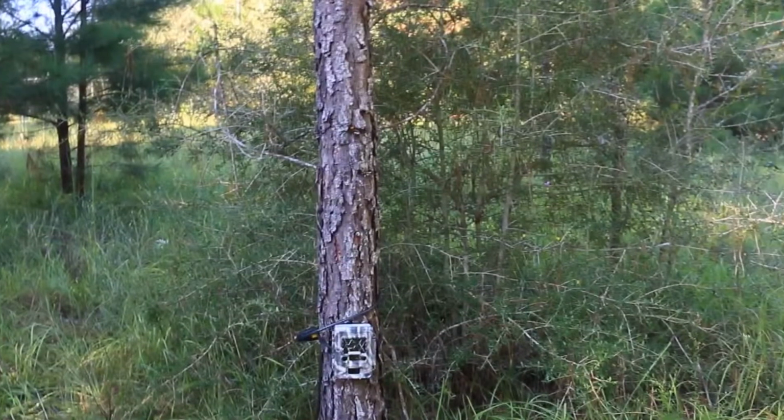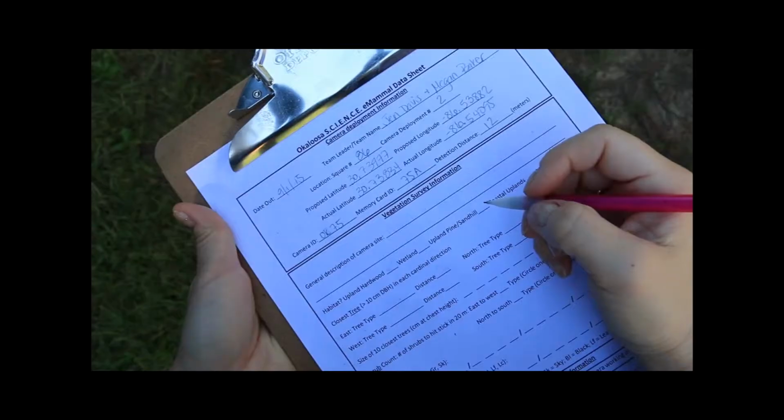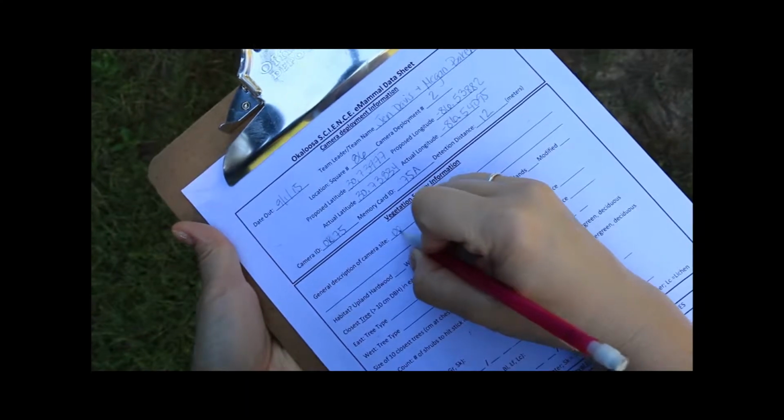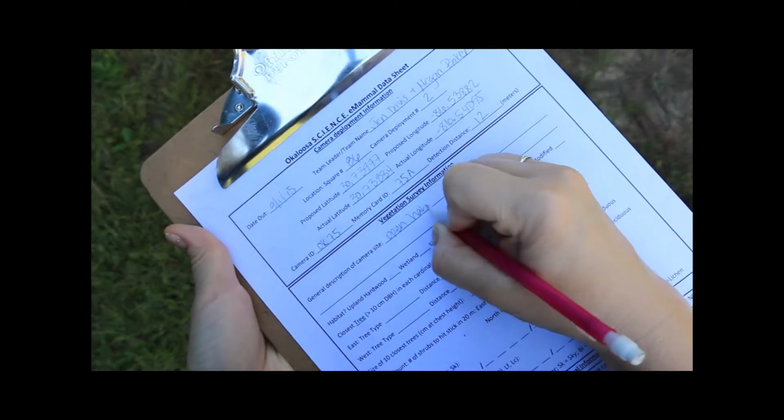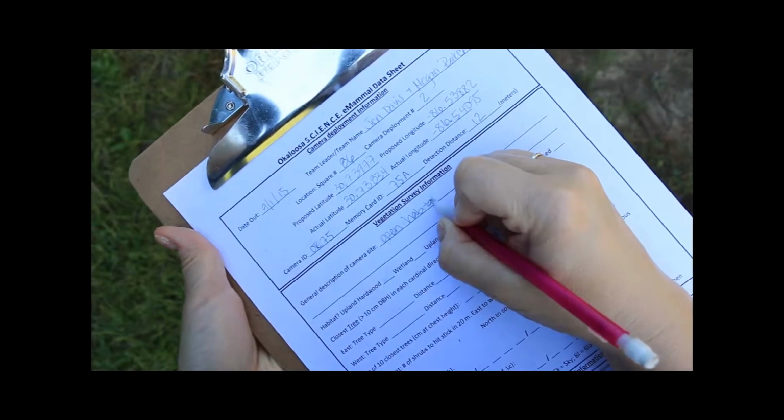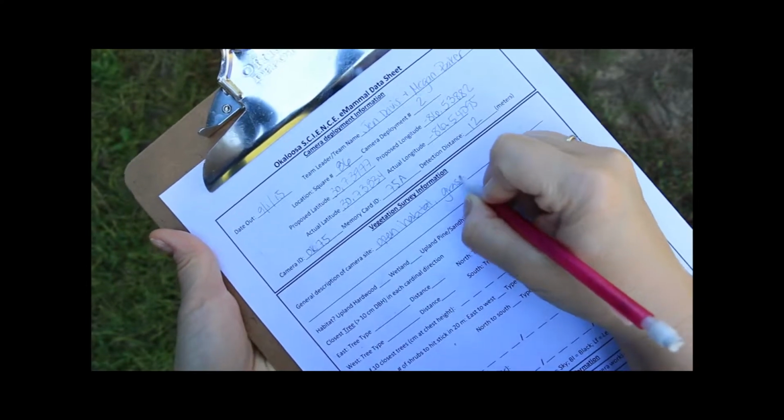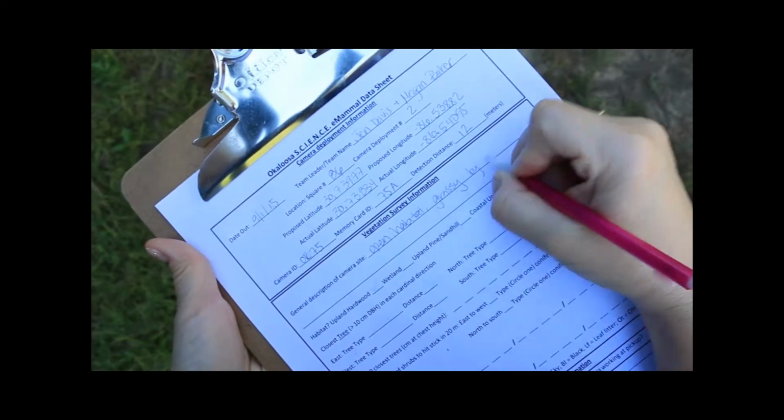Next, just have a quick look around the location and write down a description. This area was open, grassy, and it was near a fence line. We're looking for any general description that you can provide about this location.